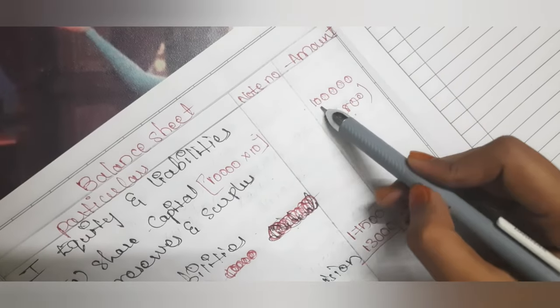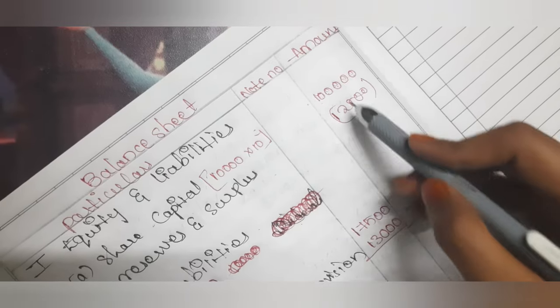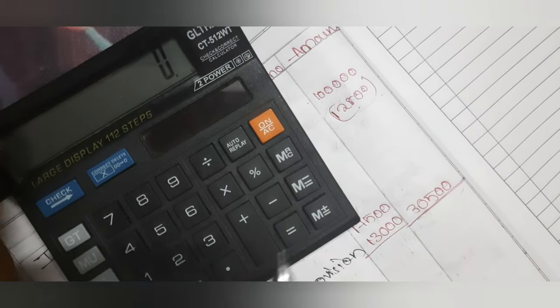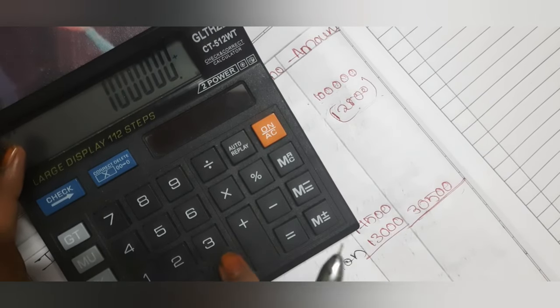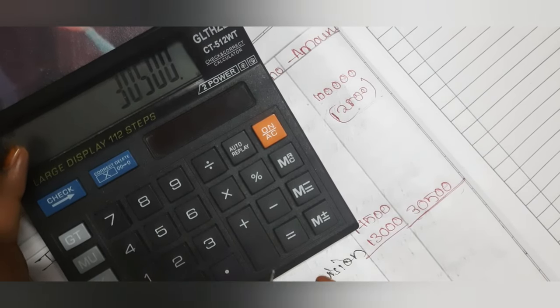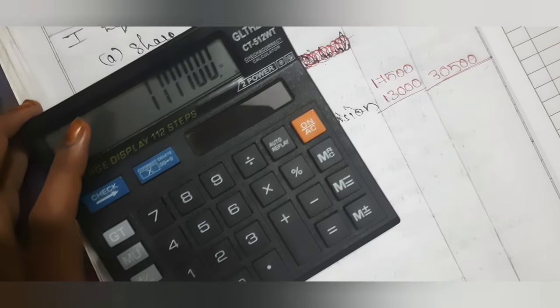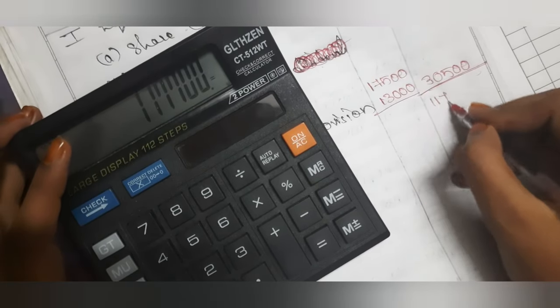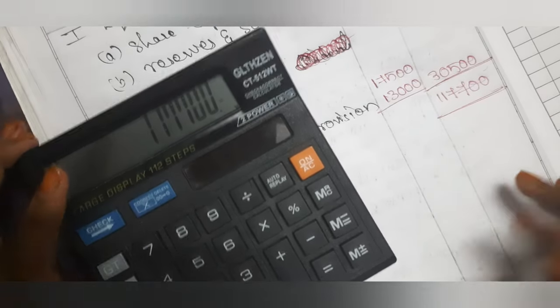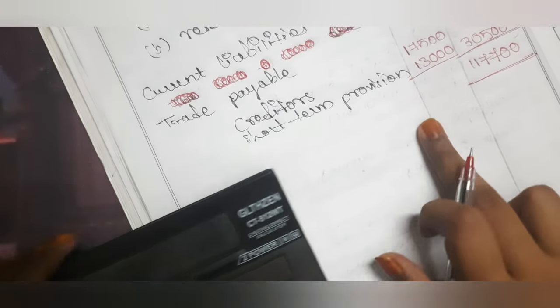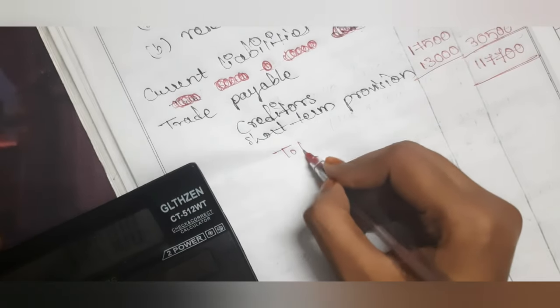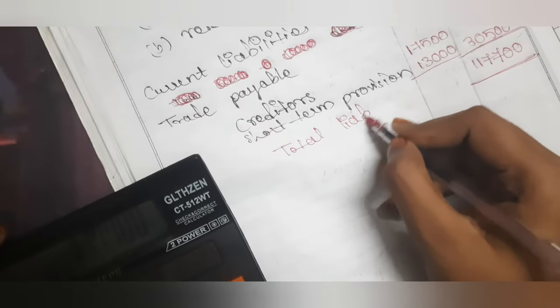Students, you need to add this amount and this amount, then deduct this amount from the total. So 30,500 minus 12,800. How much is the amount now? It is 11,770 as per the transcript. So this is nothing but your total liabilities. You can also write here total liabilities.